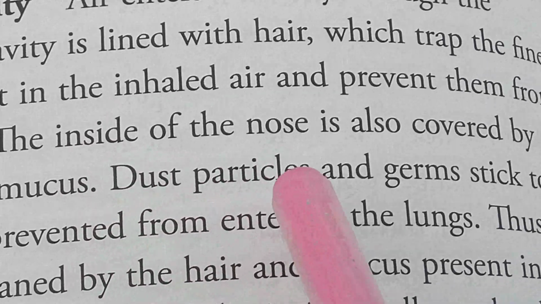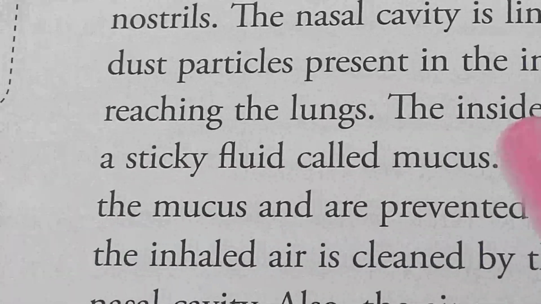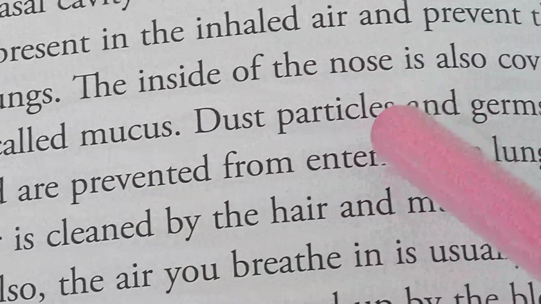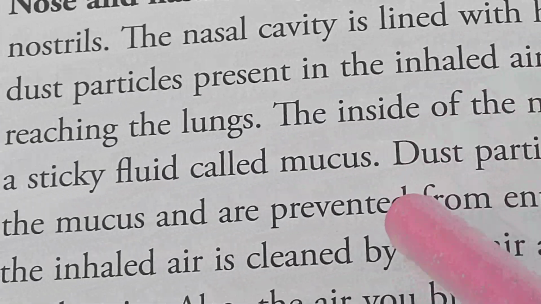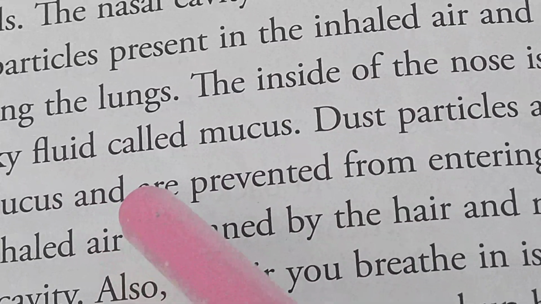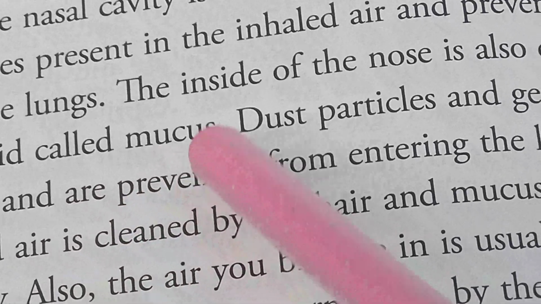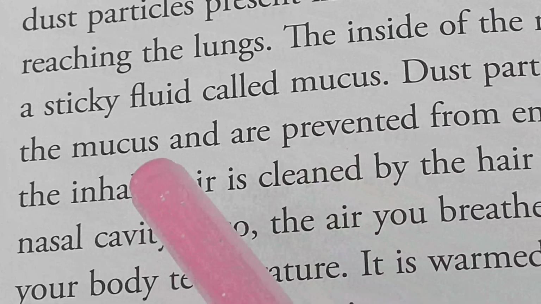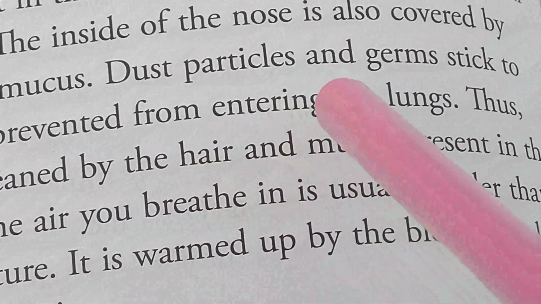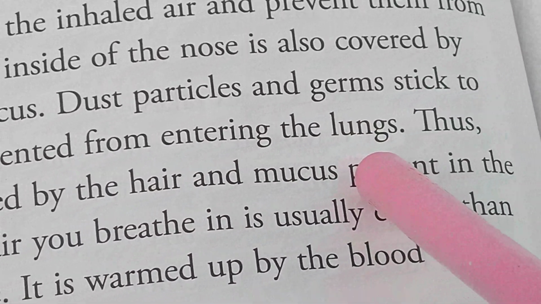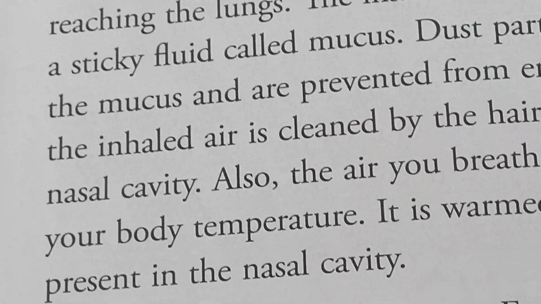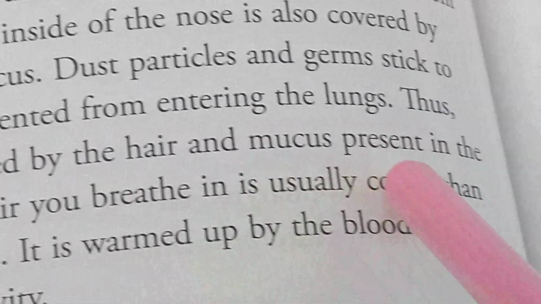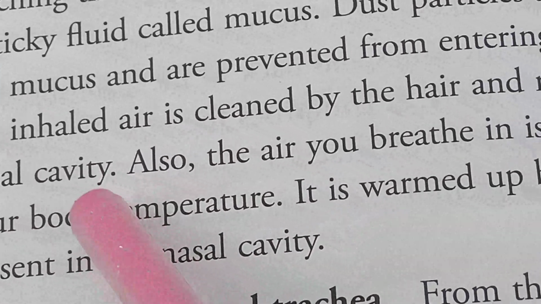The inside of the nose is also covered by a sticky fluid called mucus. नाक के अंदर that is also covered by a sticky fluid जिसको हम लोग क्या बोलते हैं, mucus. Dust particles and germs stick to the mucus and are prevented from entering the lungs. Thus, the inhaled air is cleaned by the hair and mucus present in the nasal cavity.